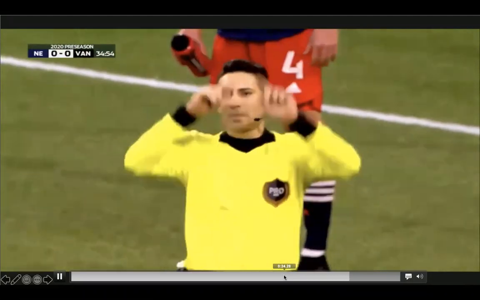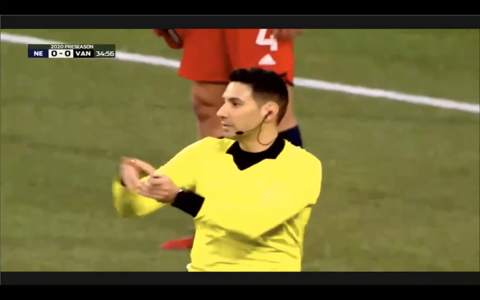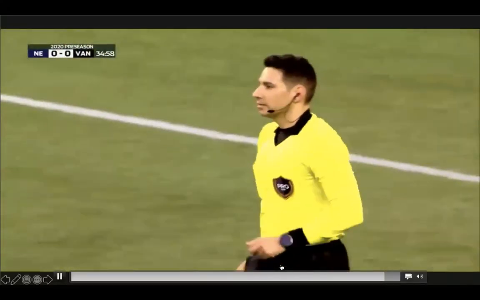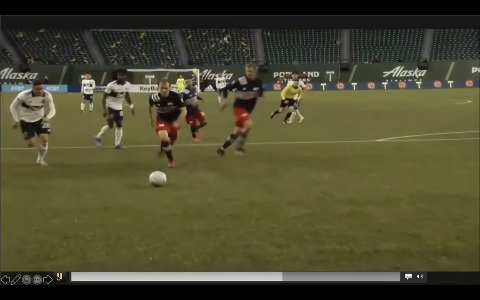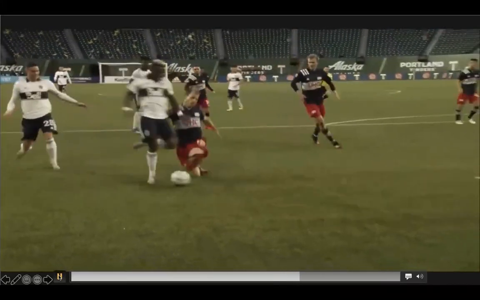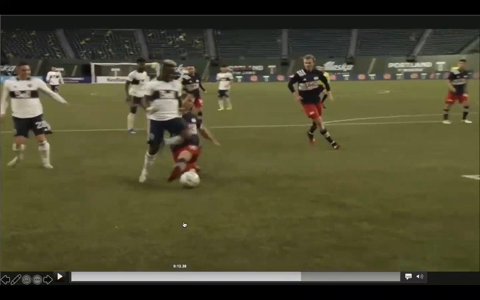As you can see here, MLS VAR comes in, no penalty kick, and he actually gives a yellow card for the dive. So what makes this such a difficult decision is at the moment of the challenge, you can see where the referee is, just back here. He's looking through this player, through the body of the player committing the foul, and he's just simply not able to see this.